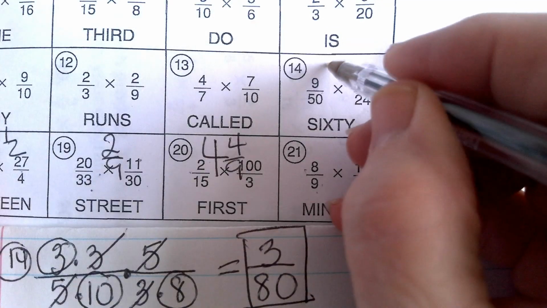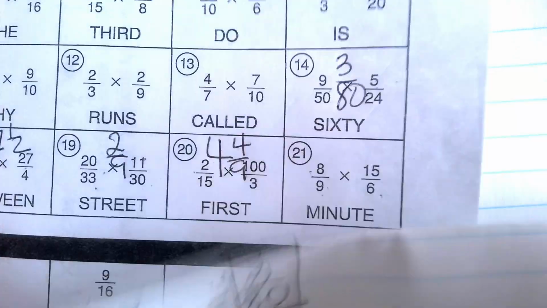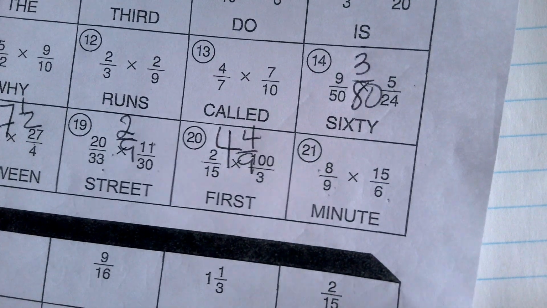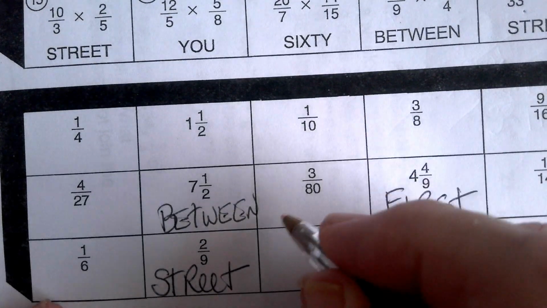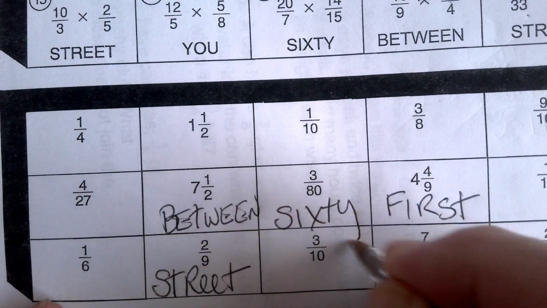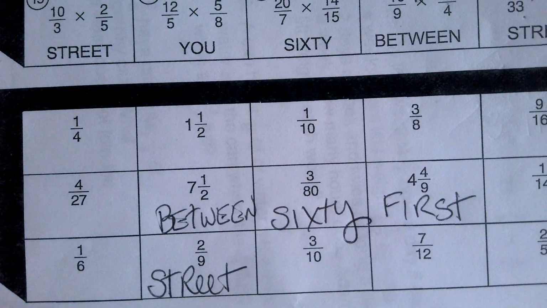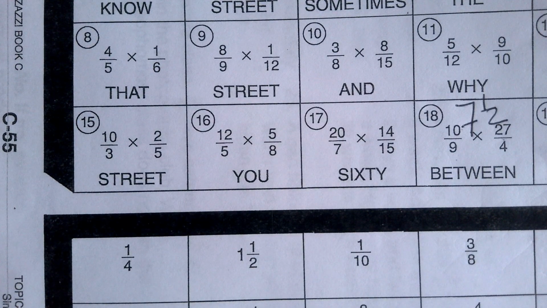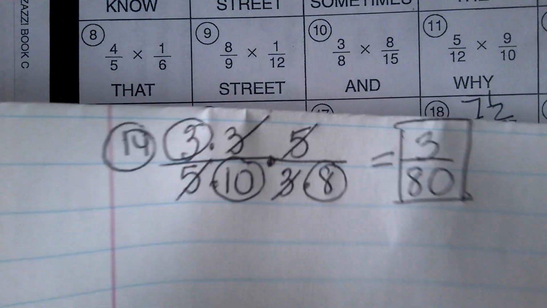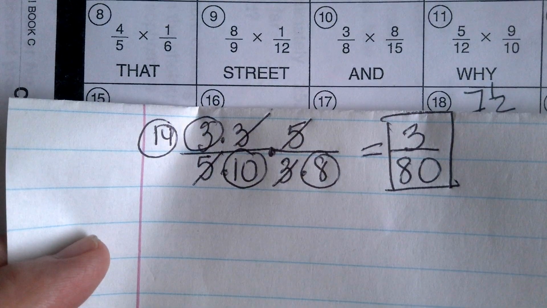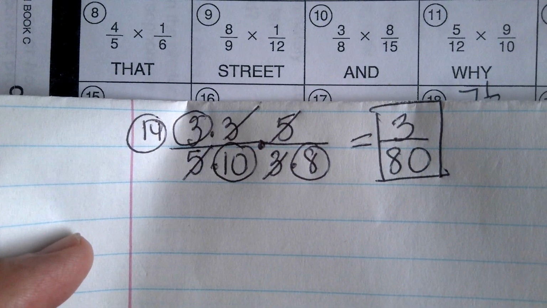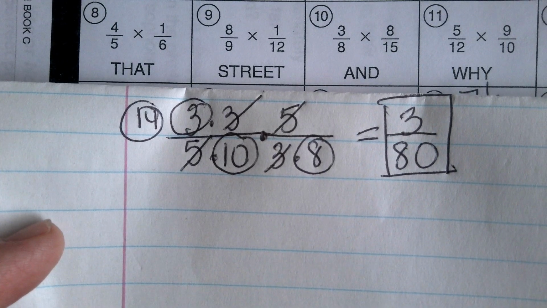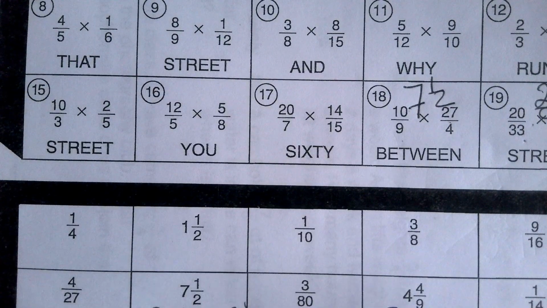So girls and boys, put 3 over 80, and then find 3 over 80 in the word list. Okay. So girls and boys, I suggest to you that the rest of them you do the same way. Does that work out for you? The breakup method. This is number 14. Where did we put the answer? It was right here.